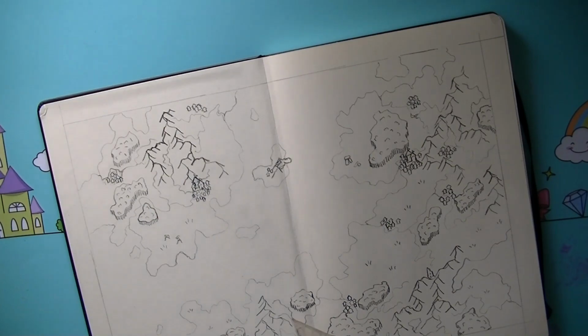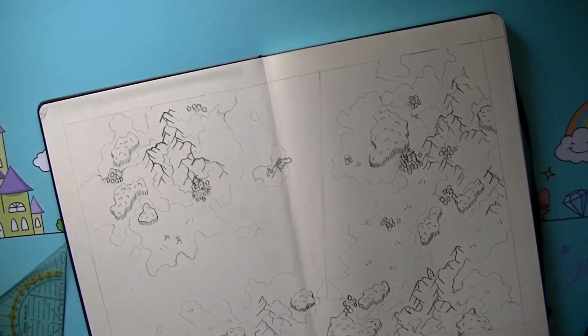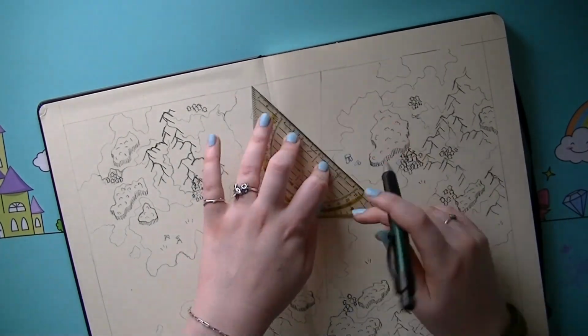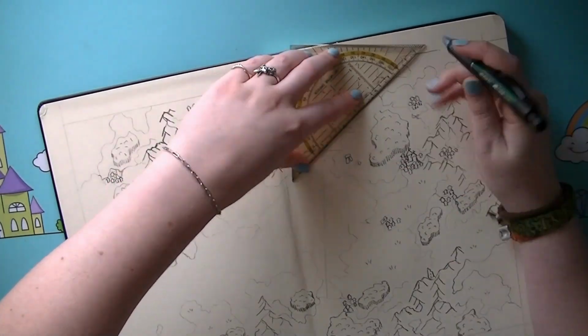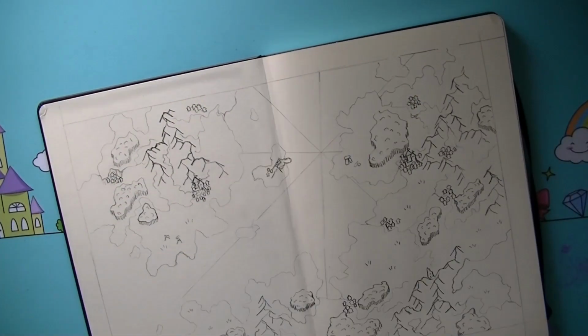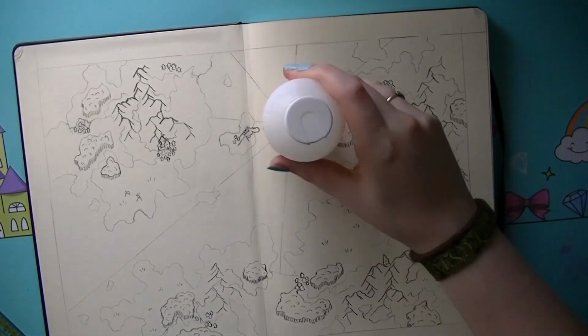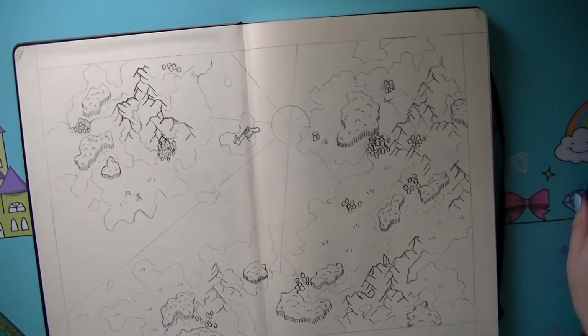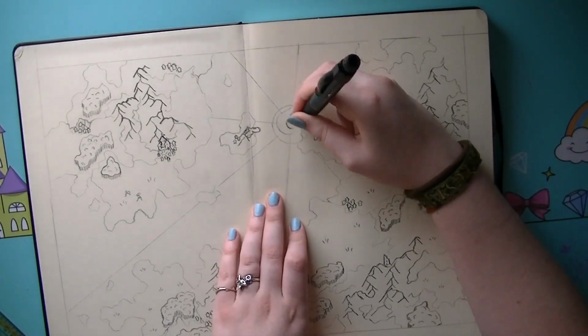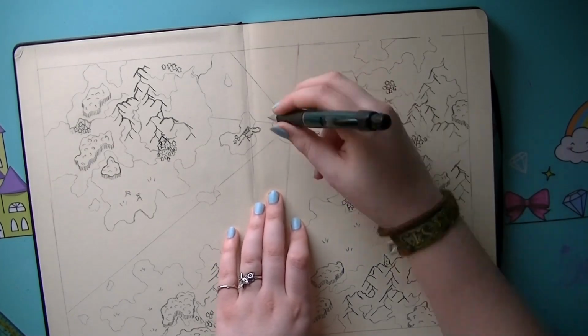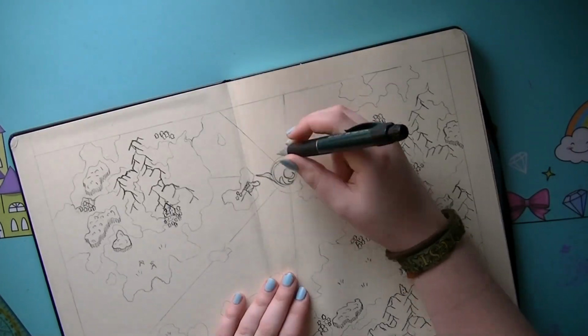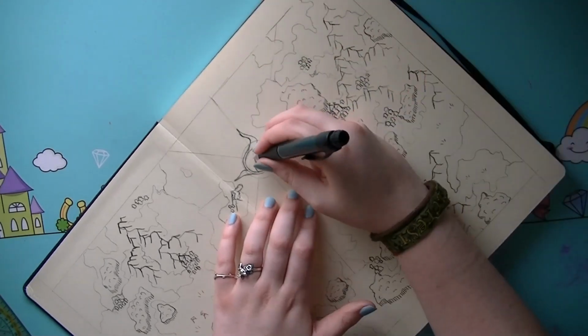And that's exactly why I decided to do this on the first page of my new sketchbook. It's perfect to overcome first page anxiety. Also, it really looks like one of those fantasy books that has their world map on the first page. And of course, no fantasy map is finished without a fancy compass.